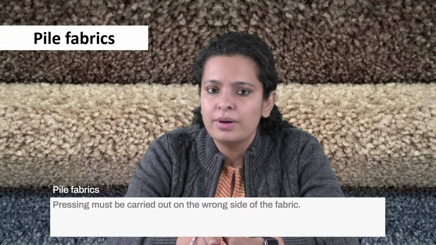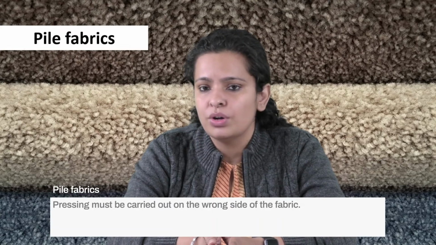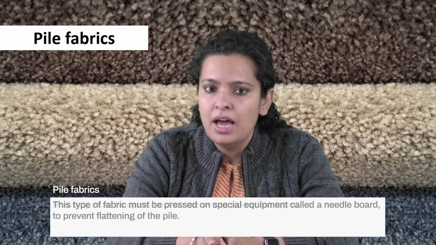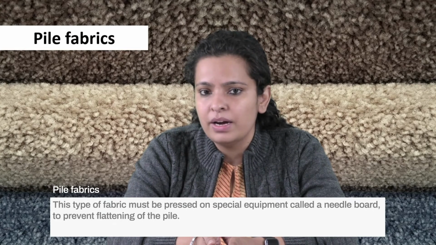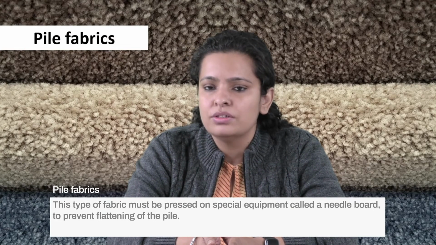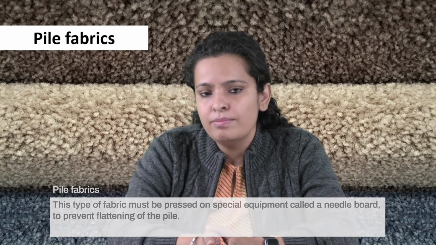Then if we have a pile fabric, pressing must be carried out on the wrong side of the fabric, on special equipment like a needle board, to prevent flattening of the pile. If you have seen towels, the surface of the towel is the pile, with loops on the surface of the fabric. So avoid damaging that pile effect.